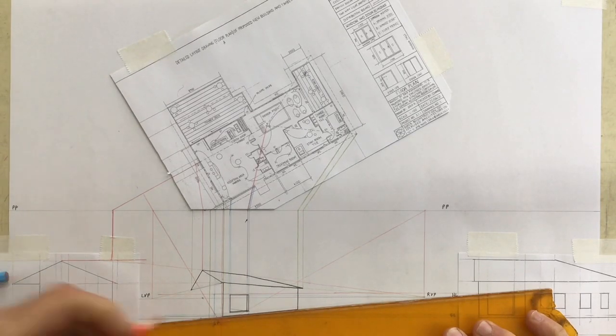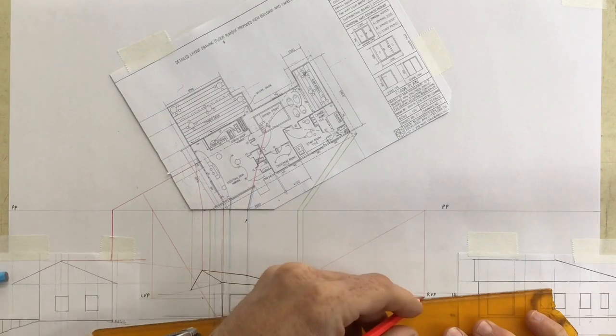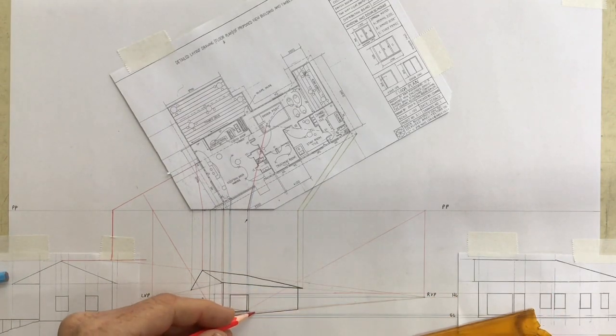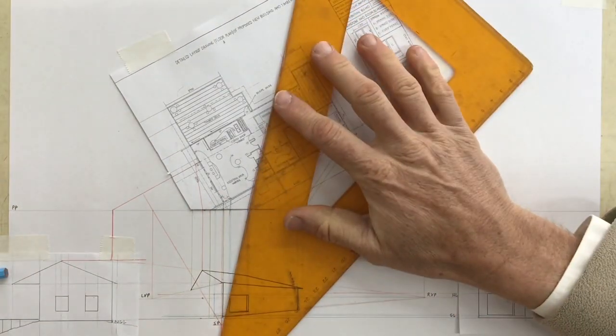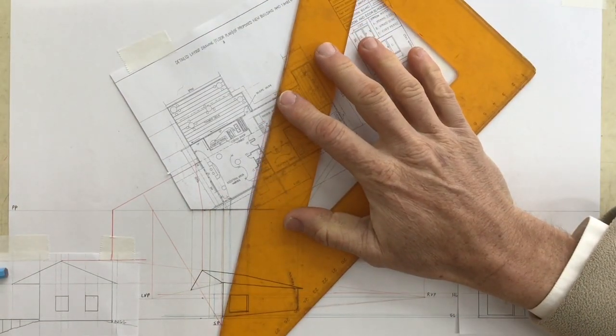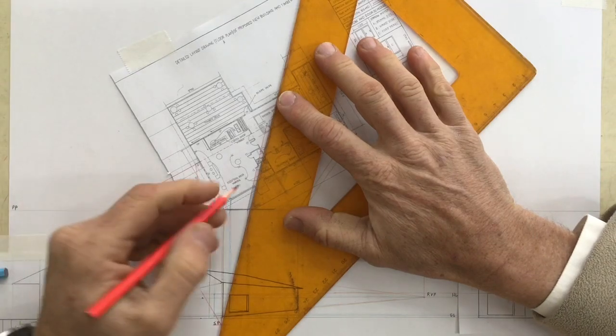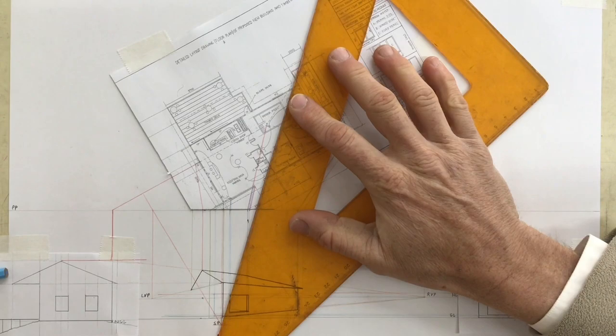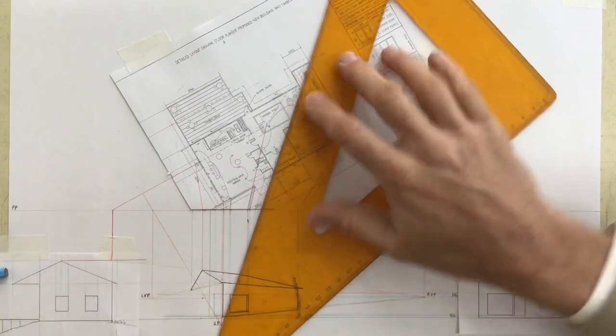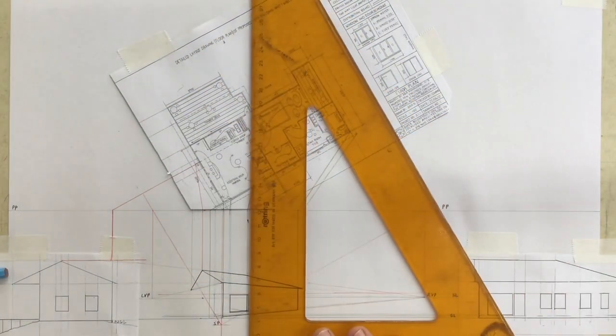Let me just draw that in red, just easier to see what I'm doing. There's the bottom of the door over there. How do I find that now? I take lines coming from the door, a line from the corner of the door over there, a line from the corner of the door over there, and I can drop that door down into my drawing over here.